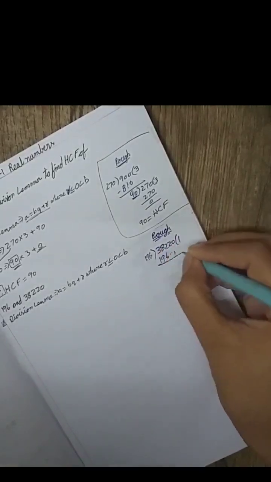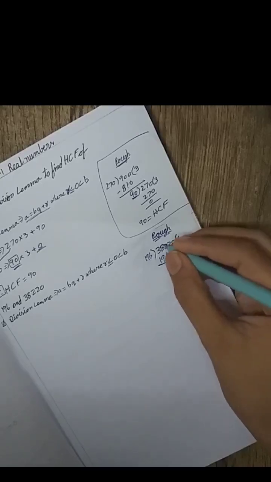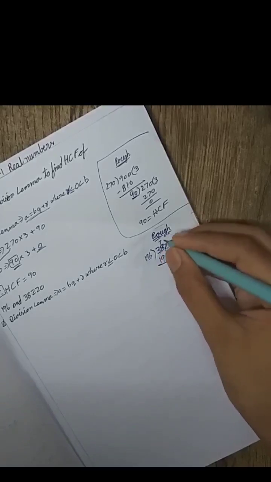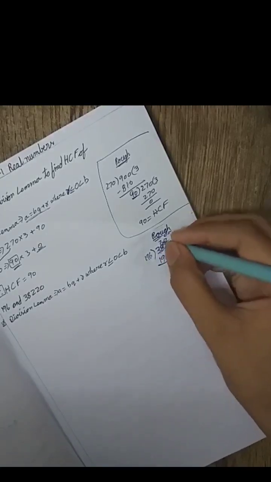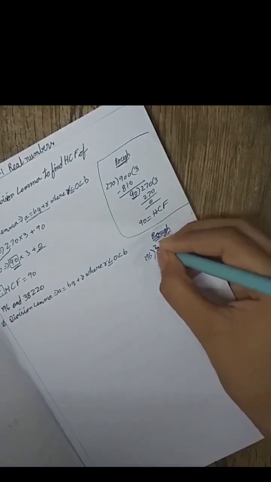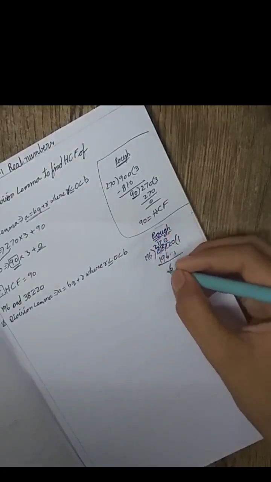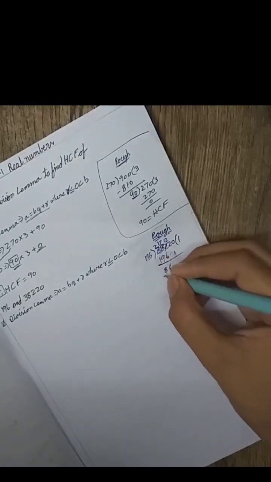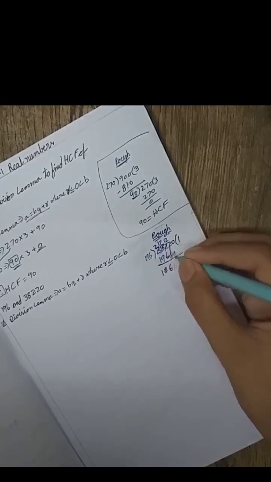Let's take 196 ones are 196. 2 minus 6 cannot be possible, so we need to do borrowing subtraction. 8 will become 7 and 2 will become 12. 12 minus 6 is 6. Again we need to borrow. 3 will become 2, 7 will become 17. 17 minus 9 is 8. 2 minus 1 is 1. Now let's bring the 2 down.